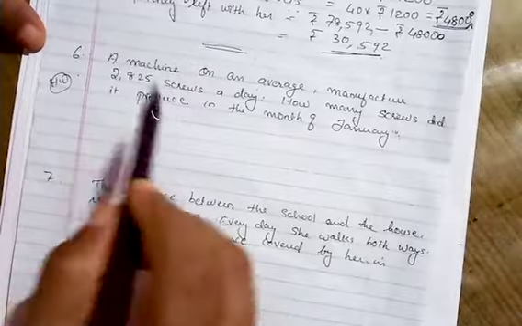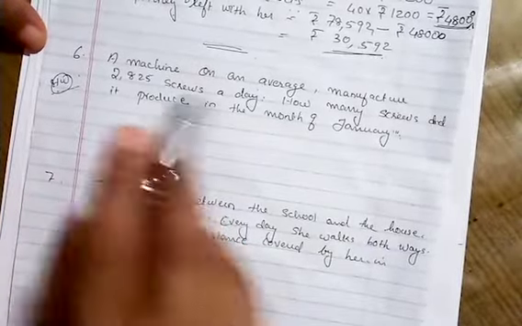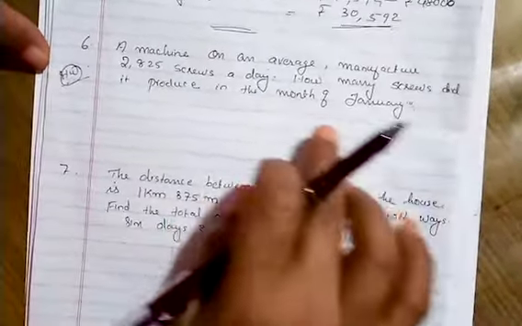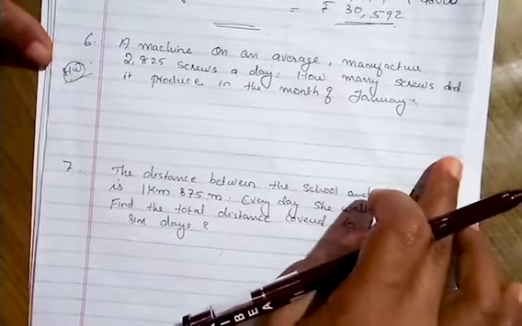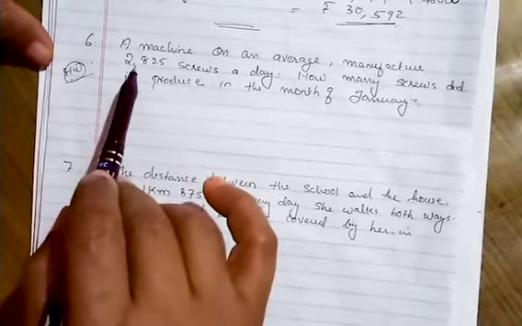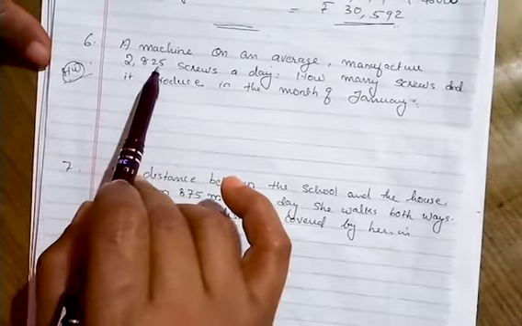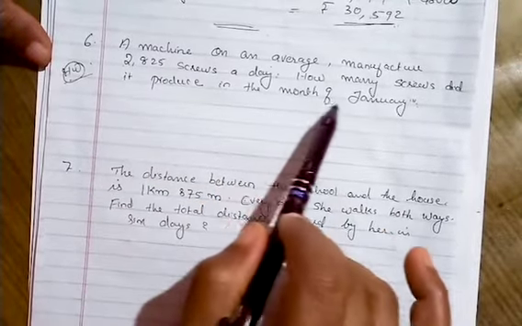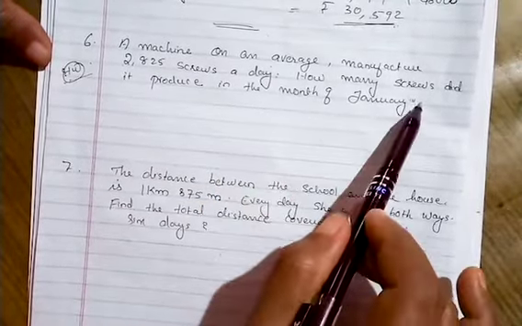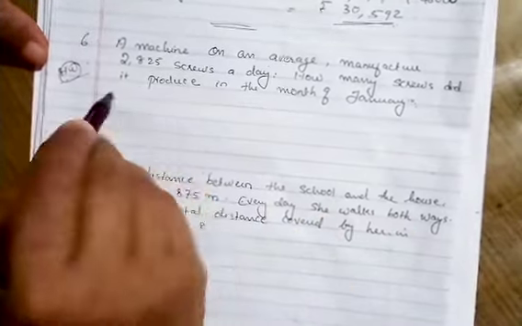For that, the first step, this is homework. I will give you to find the product of these two numbers. Which two numbers? This 2,825 and the 31. That is month of January, means it is 31 days. Solution is here.